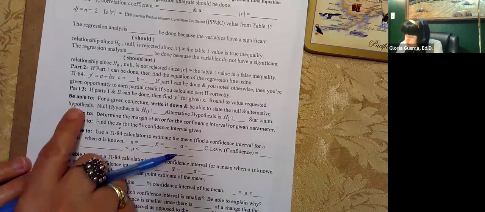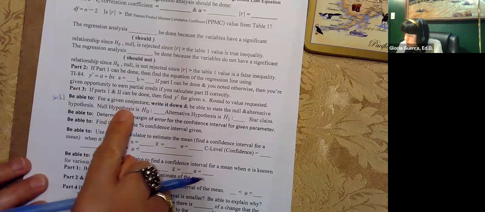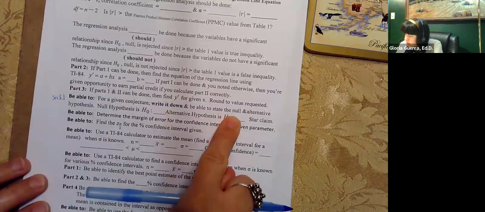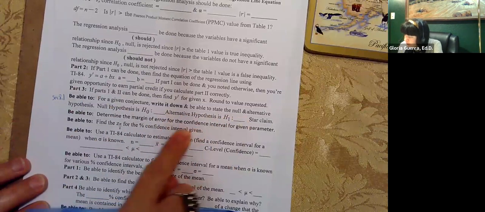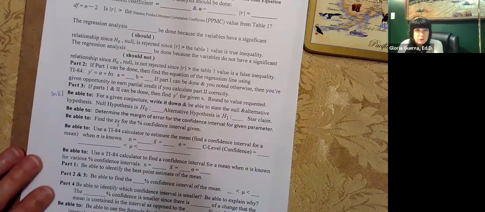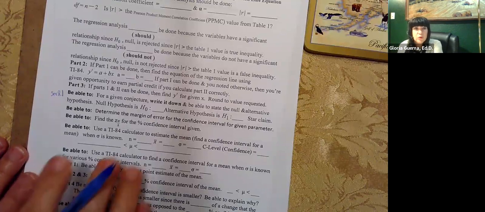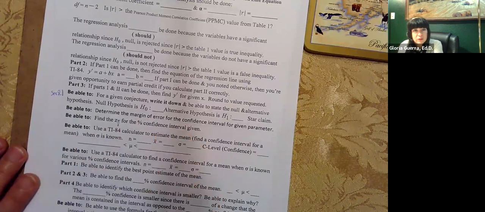Then you want to be able to, this is section 8.1, which we're going to go over, state the null and the alternative hypothesis for a given conjecture. On your quiz template, which you should print, I ask you to write down the conjectures that the computer randomly assigns to you. So write down those descriptions, and then reveal the null and alternative hypothesis.